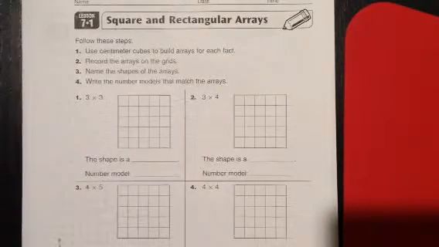Today we started our new unit on multiplication and division. Today students learned about square numbers, and the key idea that they learned is when you take the same number times the same number, your product is a square number. So one of the ways that I demonstrated this in class was showing them that square numbers make square arrays.